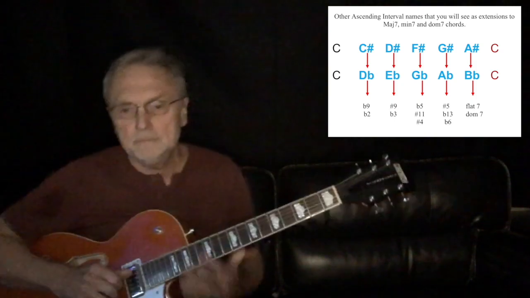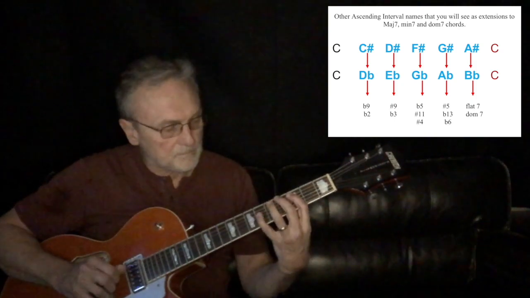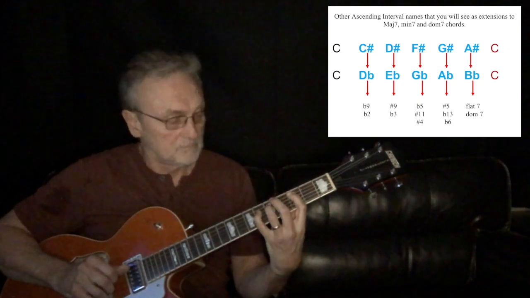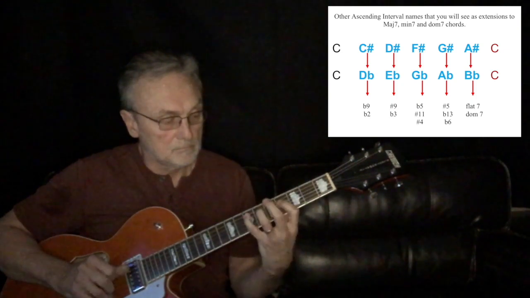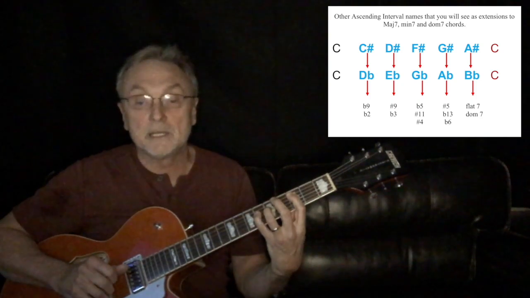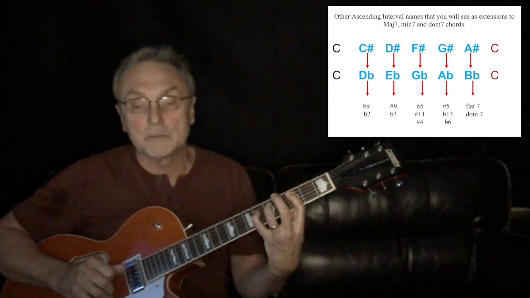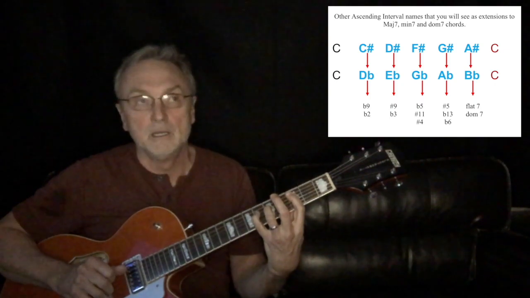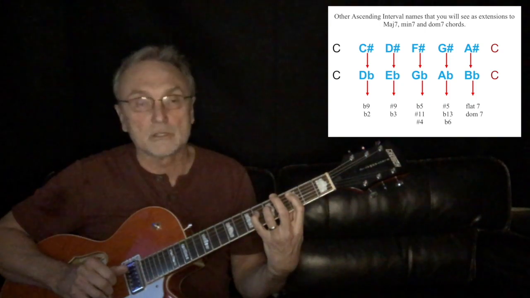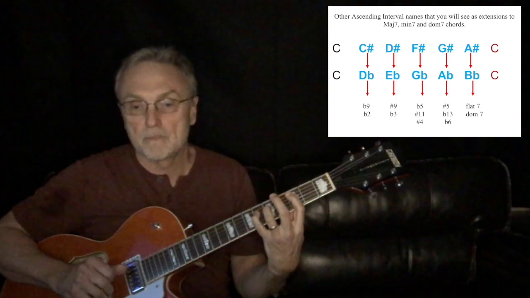That's that interval. C to G sharp. That interval is called an augmented fifth or a sharped 5. Again, it shows up in major 7 chords, dominant 7 chords, and certainly dominant chords.